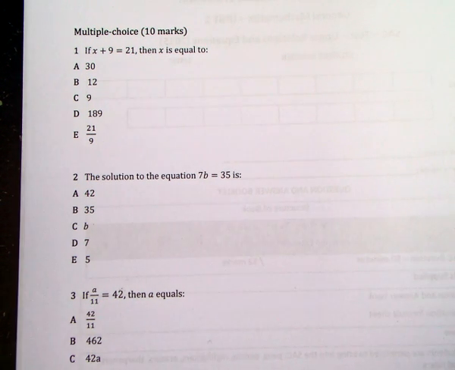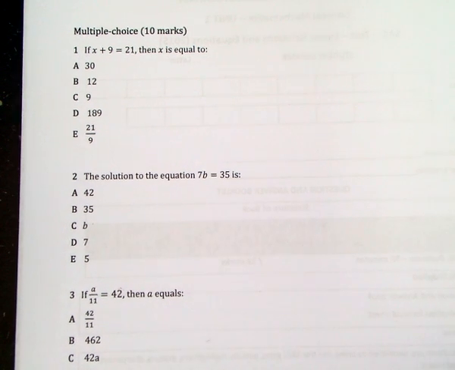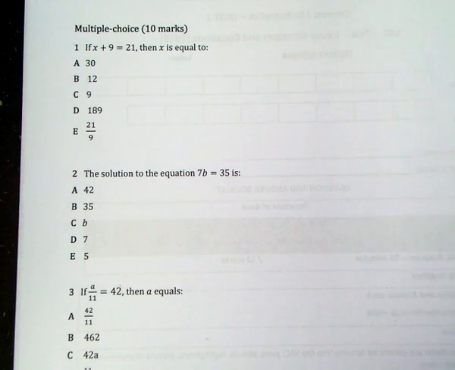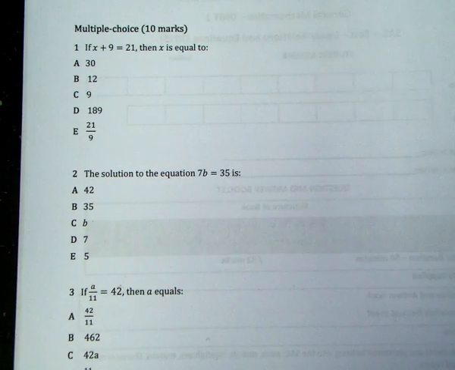Okay. First off, with our multiple choice section, we had 10 marks here and all 10 questions needed to be answered correctly in order to gain the 10 marks. When it comes to multiple choice questions, it's very important that we never leave a multiple choice question blank. You have a 1 in 5 chance of getting it correct, even if it does happen to be a guess.